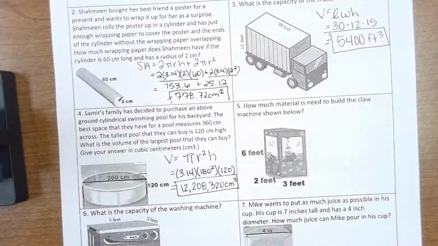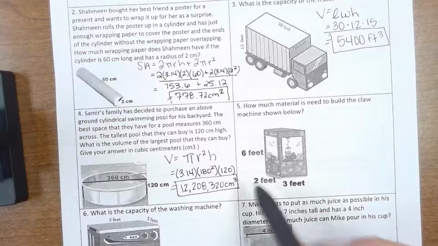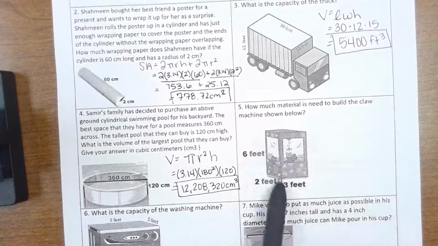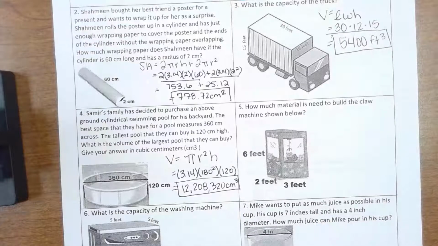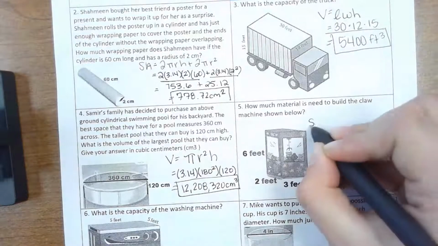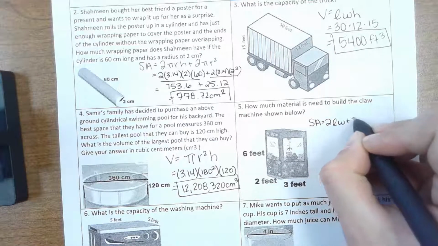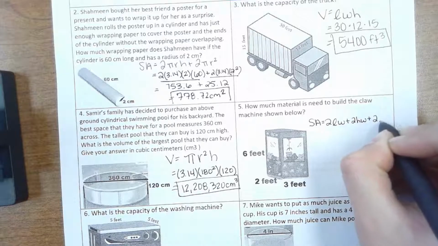All right, moving on to number 5. How much material is needed to build the claw machine shown below? So how much material you need, that is talking about the amount of material on the outside. So in this problem here, we're talking about surface area. So we need the surface area formula for, notice how this is a box, so this is a rectangular prism. So the surface area formula of a rectangular prism is SA equals 2LW plus 2HW plus 2LH.